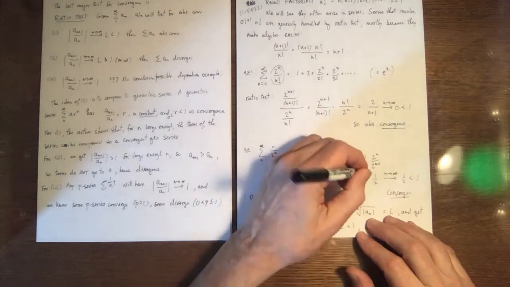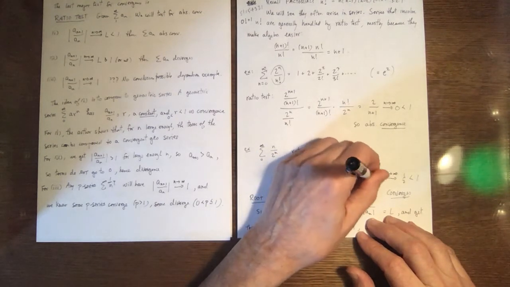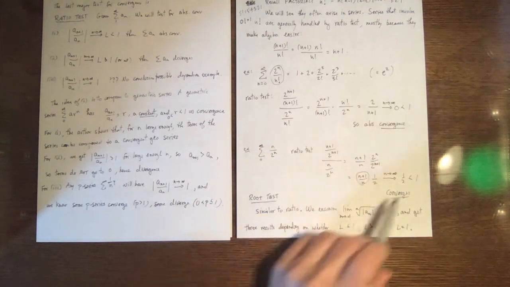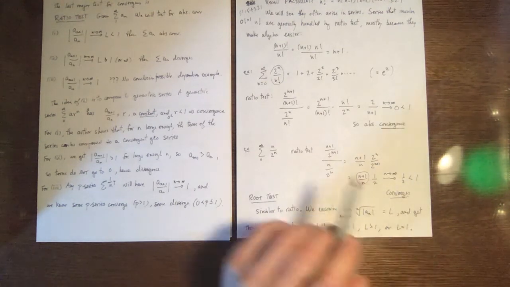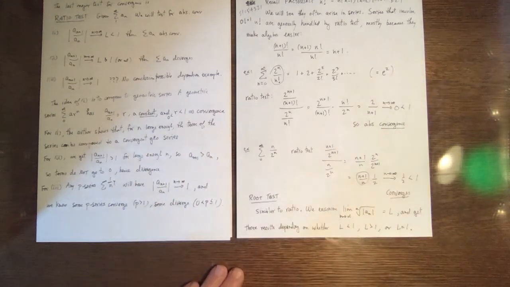And then, of course, in the limit, you've known for a long time that this limit goes to 1. So the limit goes to a half. So again, we get convergence because that's less than 1. So we have convergence by the ratio test.